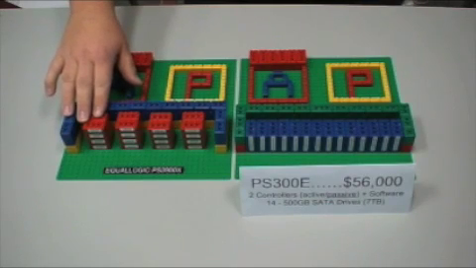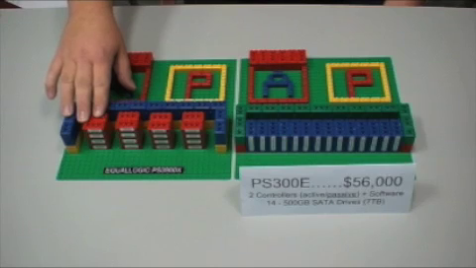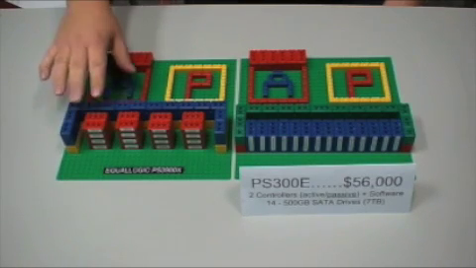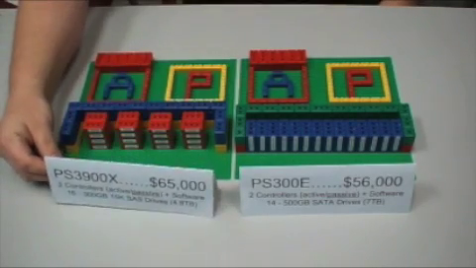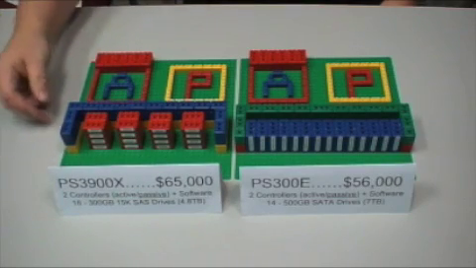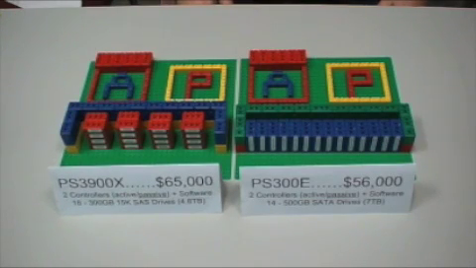In this case, let's say that they're going to use 300 gigabyte, 15,000 RPM SAS drives. That would be the Equallogic model PS3900X, and that would cost the customer a mere $65,000.